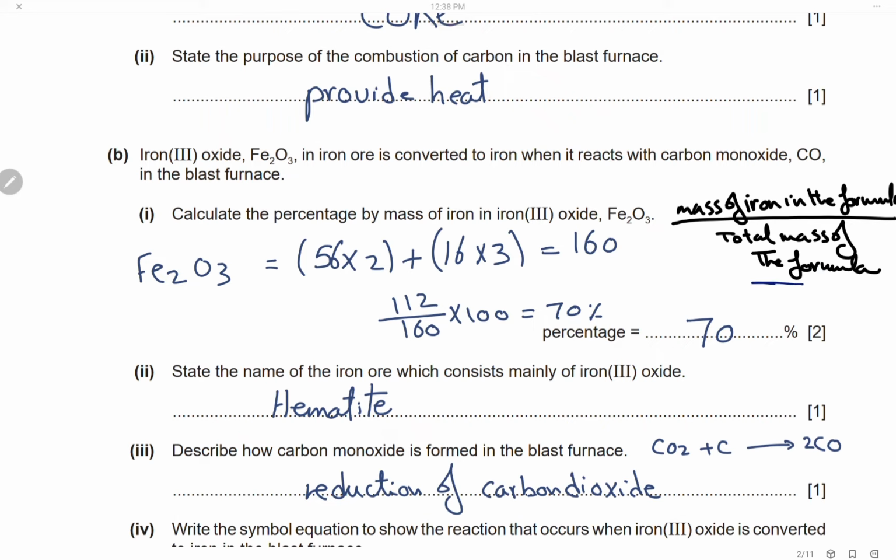The total mass of the formula is calculated by, we have two iron atoms, so each has a mass of 56. This is the total mass of iron. Then we will multiply the mass of oxygen by 3 because we have 3 oxygen. The total mass of iron oxide will be 160 and the mass of iron is 112. So the percentage by mass of iron is 112 divided by 160 times 100, it is 70%.